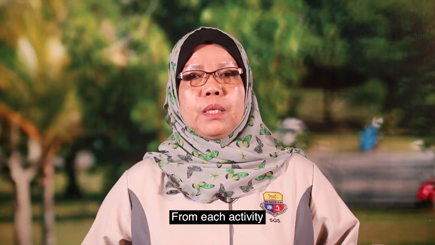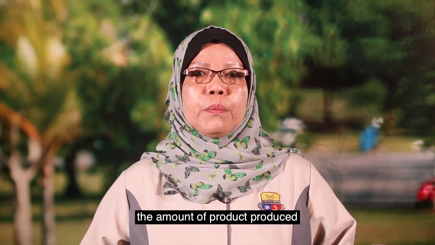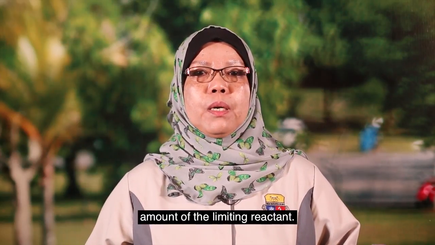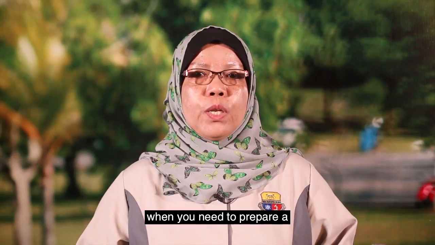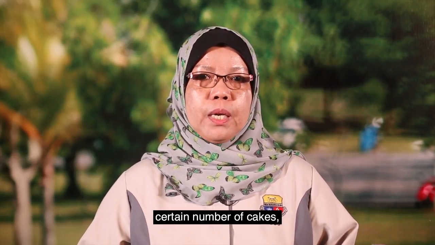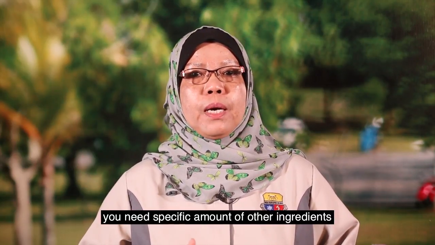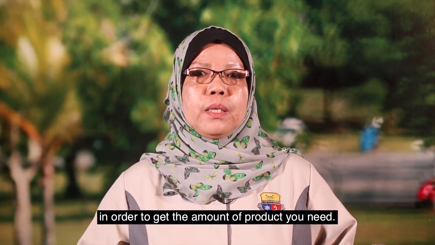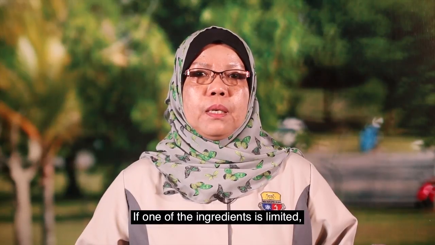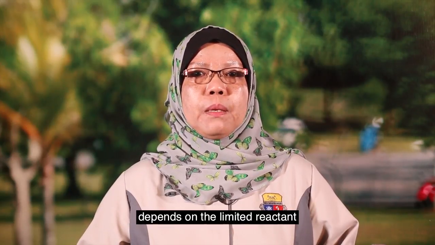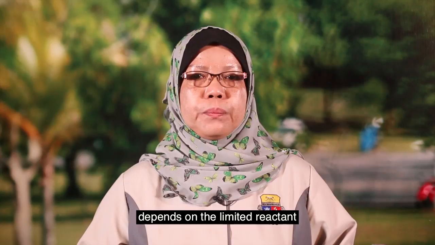From each activity, we could see that the amount of product produced is determined by the amount of the limiting reactant. You have also seen this from the activity of baking cakes. When you need to prepare a certain number of cakes, you need a specific amount of other ingredients in order to get the amount of product you need. If one of the ingredients is limited, the number of cakes that can be baked depends on the limited reactant.